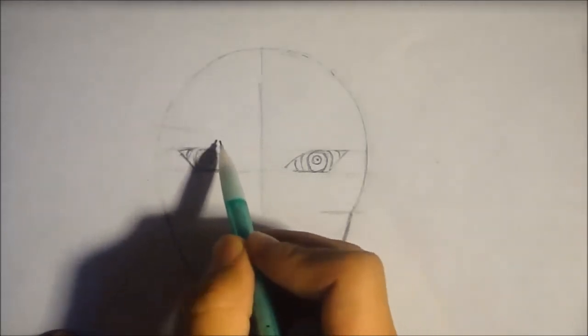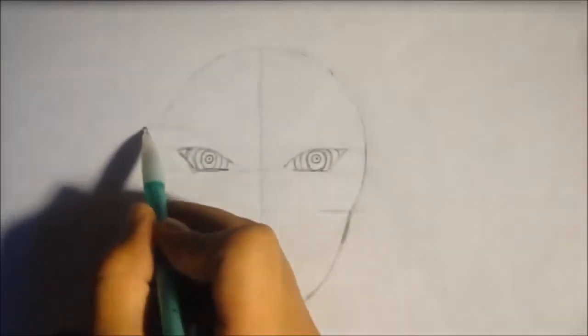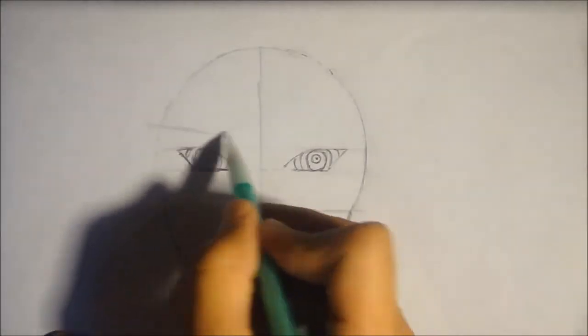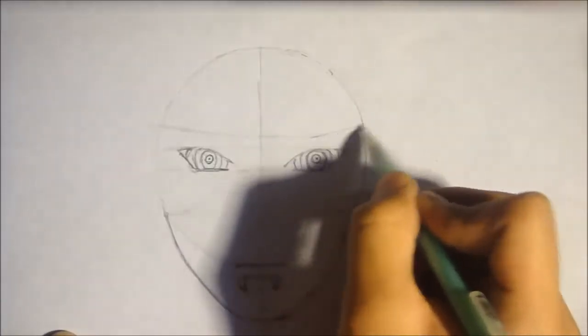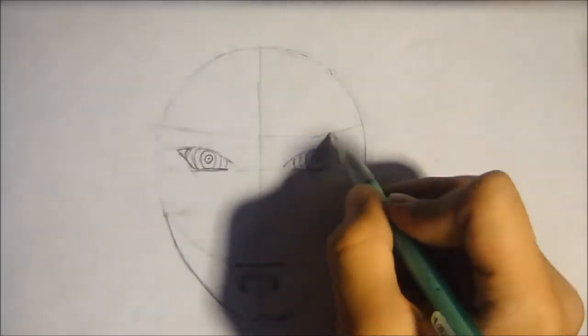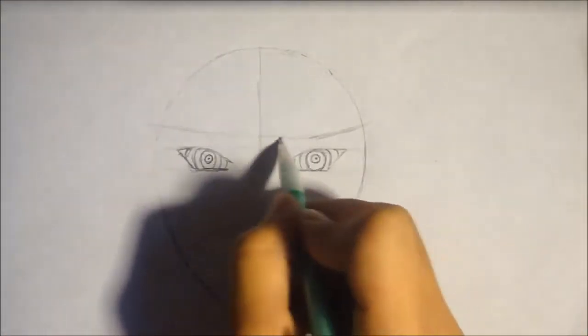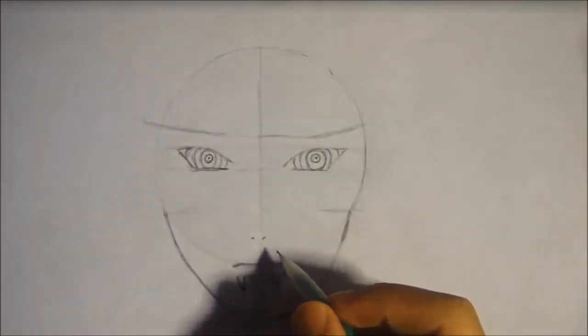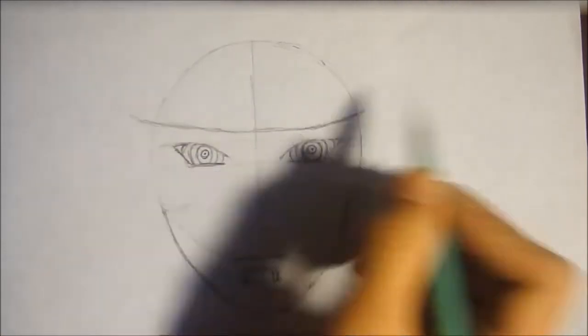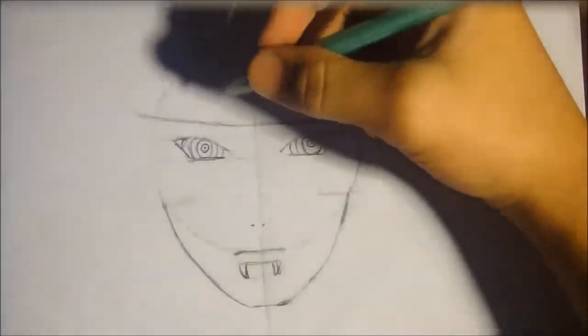And after that, let's make his headband. I mean, the bottom part of his headband. I'm doing that first because if I do that, it'll be easier for me to draw his eyebrows. His headband is not curved like Naruto's, so as you can see, just make that curve like that. His headband is not straight like Naruto's.